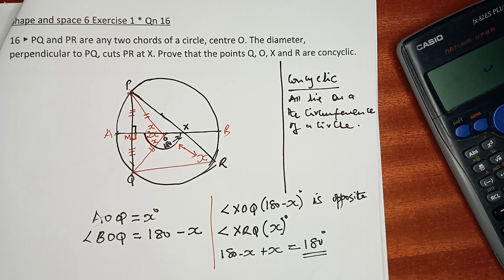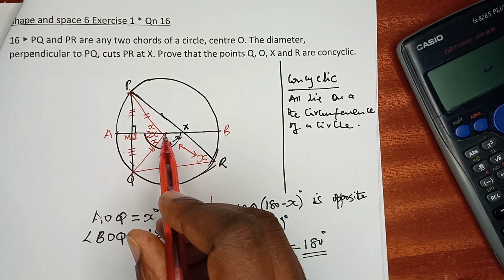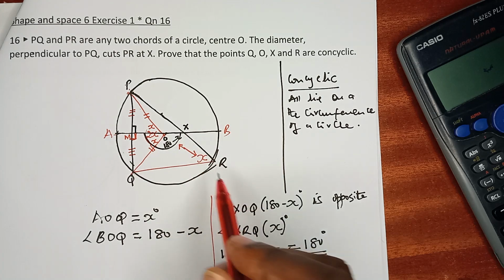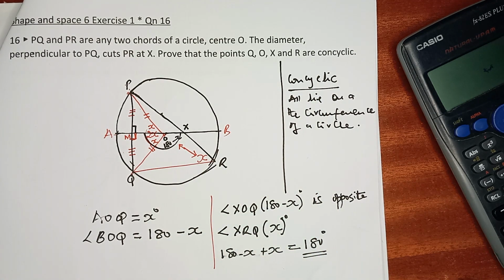And the fact that the two opposite angles add up to 180 degrees proves that the points Q, O, X, R are concyclic. In other words, they lie on the circumference of the same circle.